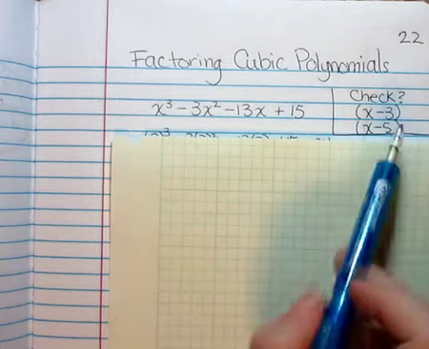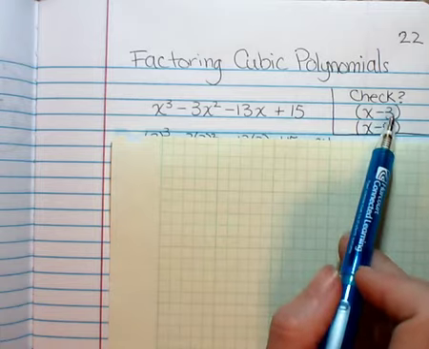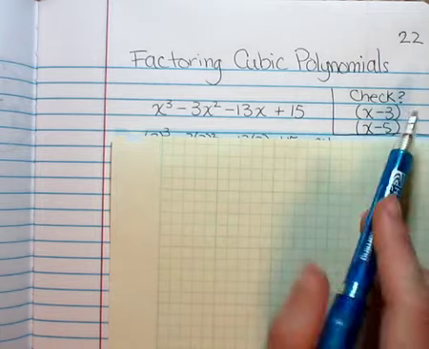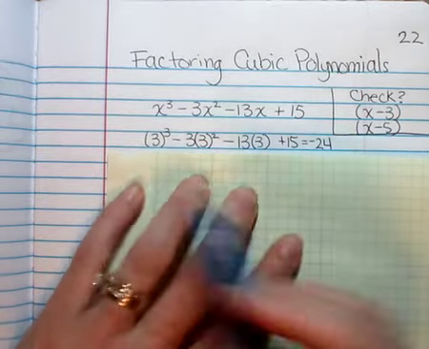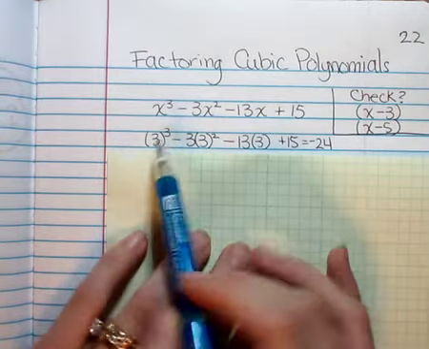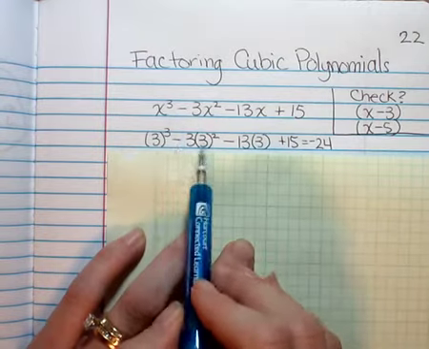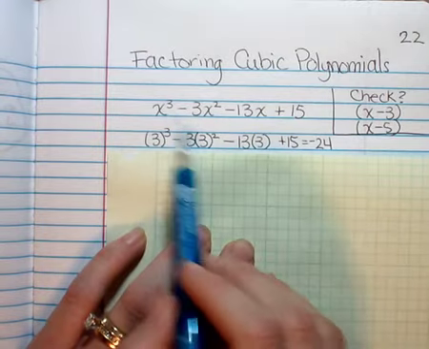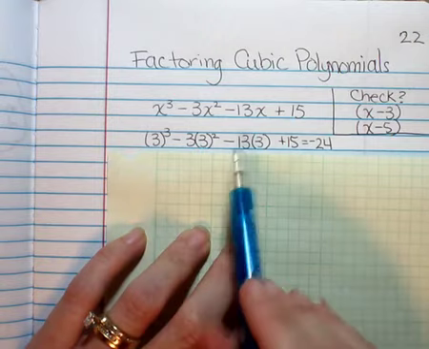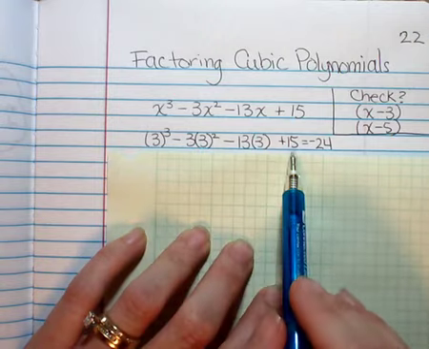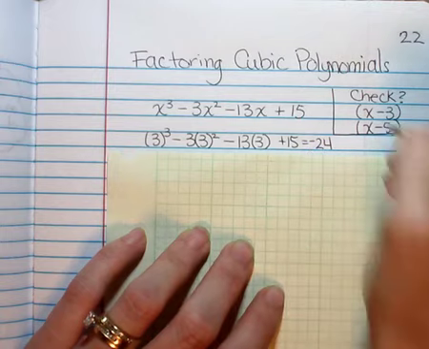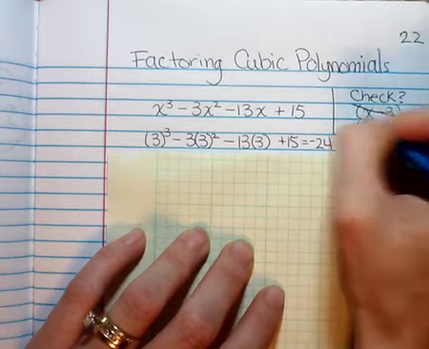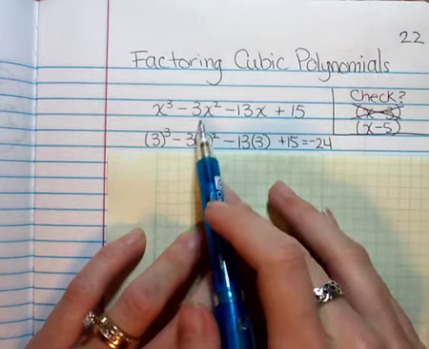So in order for this to be a factor, either one of these, we can use our remainder theorem and find out if we have a remainder of 0 for either of those. So when we plug in 3 into this function, we get 3 cubed minus 3 times 3 squared minus 13 times 3 plus 15. And that actually gives us an answer of negative 24. So that tells us that x minus 3 is not a factor of our polynomial.